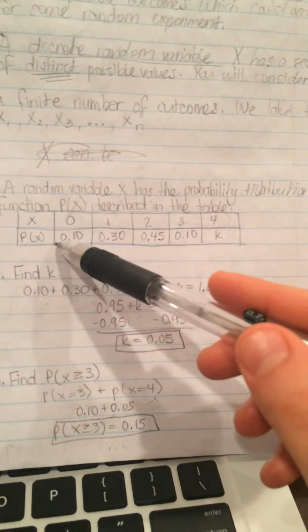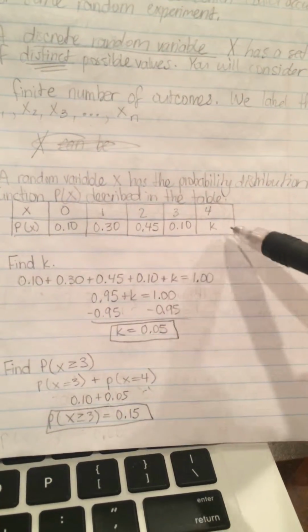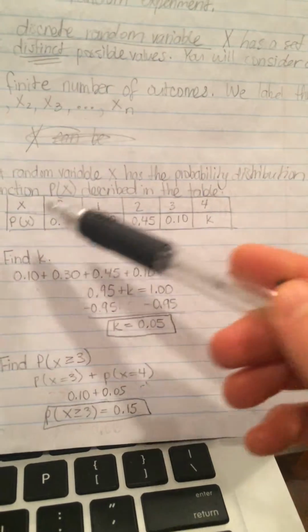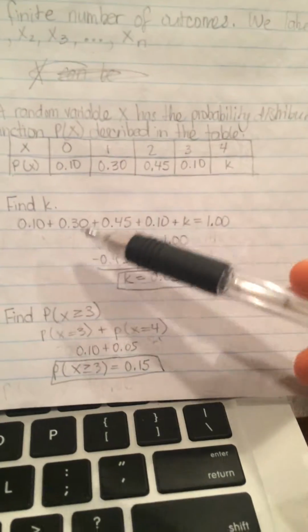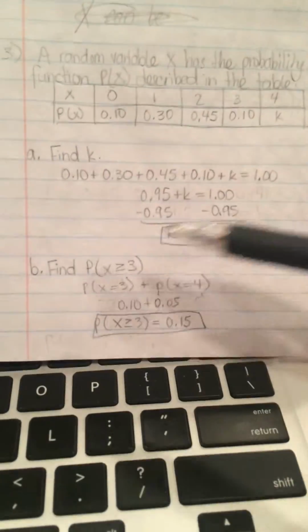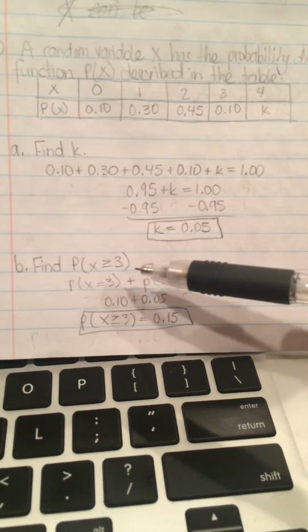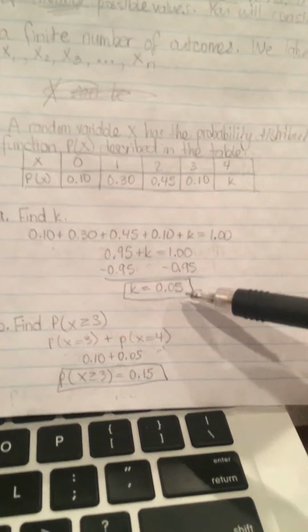So the best way is, like I said, to treat it like a percentage, and you want all these to add up to 100%. Or, in this case, 1. So once you do the math, you get 0.05, which is your answer for k, which brings us into part B. Find the probability that x is greater than or equal to 3.